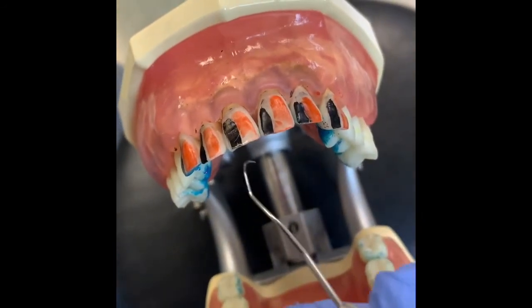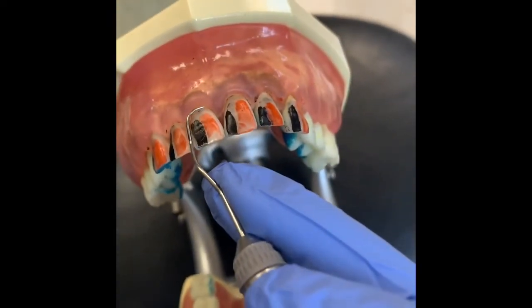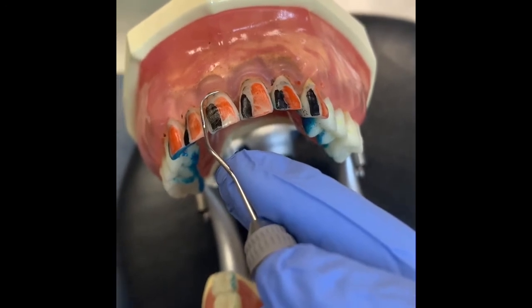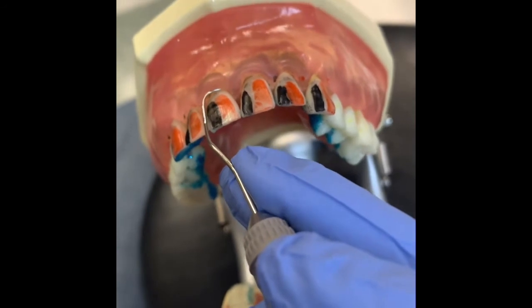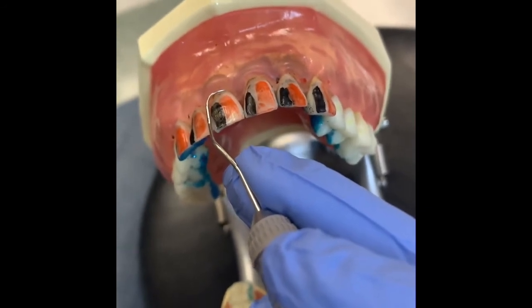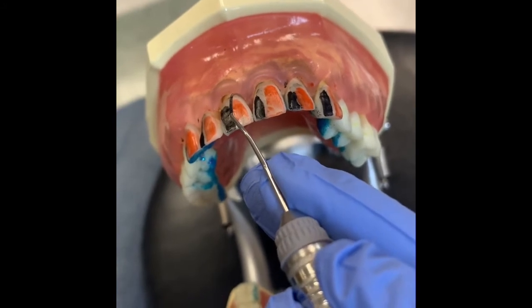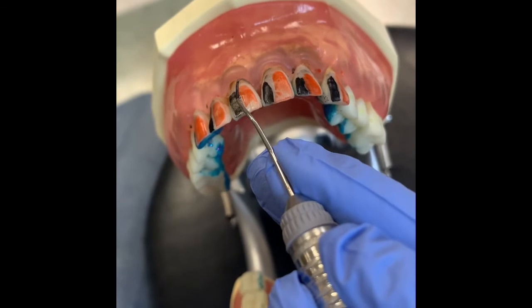Now, if I flip my instrument over, use the other end, you can see how the tip is now into the tooth. It's hugging the tooth. The instrument is adapted to the tooth. This is the correct working end, okay? See, even if I come across into the mesial aspect, you can see how it's wrapping around the tooth. The working end is wrapping around the tooth really nice.